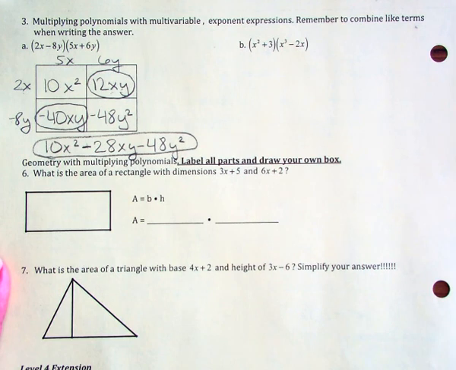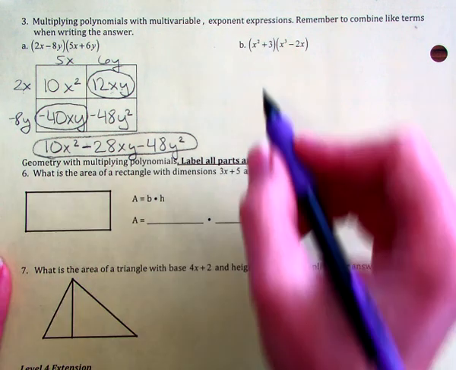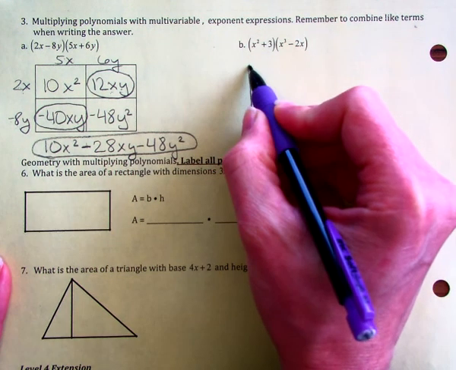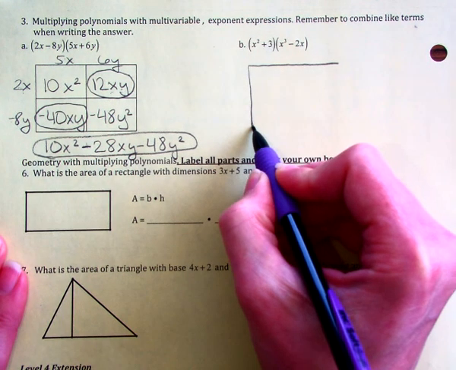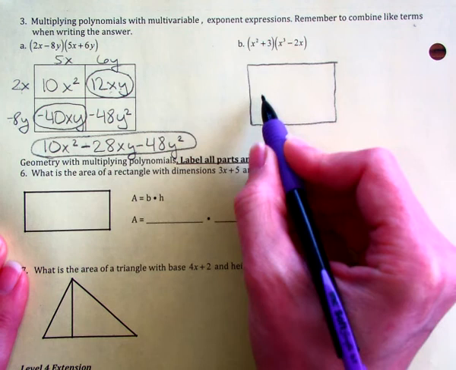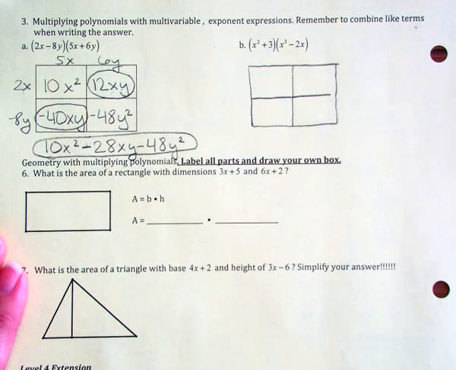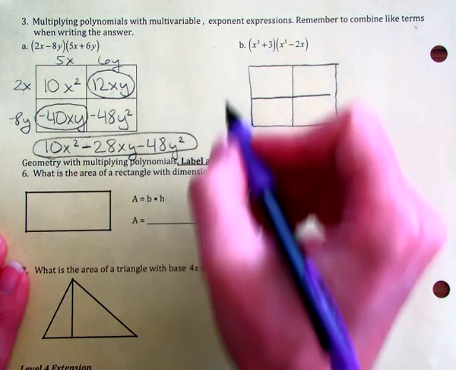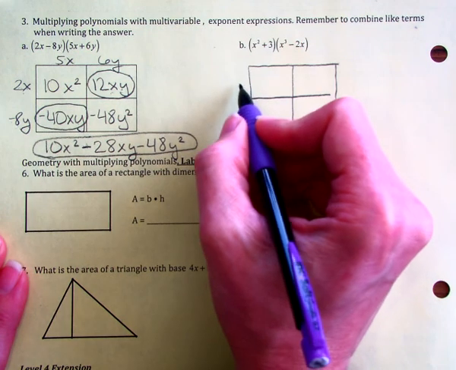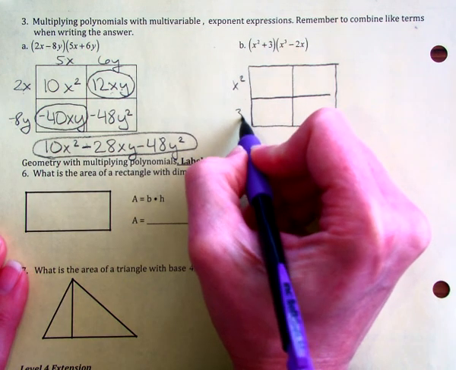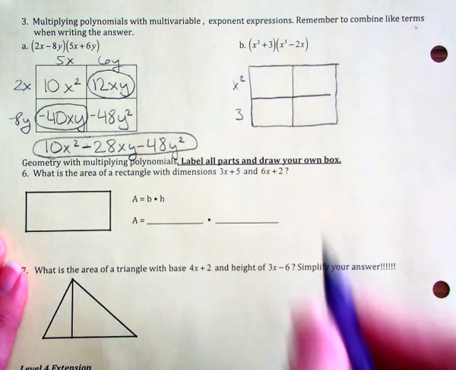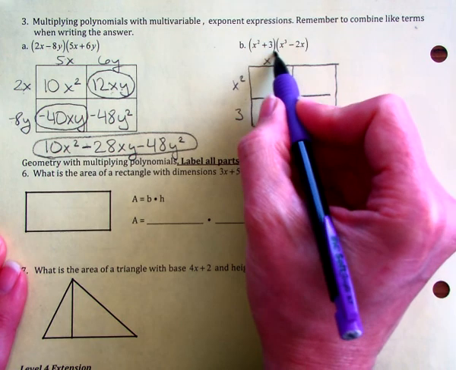Okay, now it's our time to try it again, but this time we weren't given boxes, so we're going to go ahead and draw our own. Once you've drawn your boxes, label them. Label your sides with your first binomial. We have an x squared and a 3 as our two terms. Our second binomial has an x cubed for the first term.